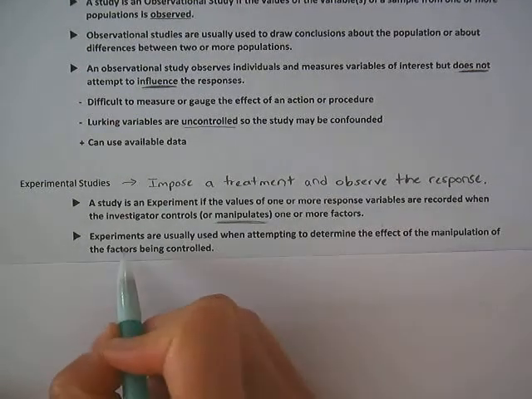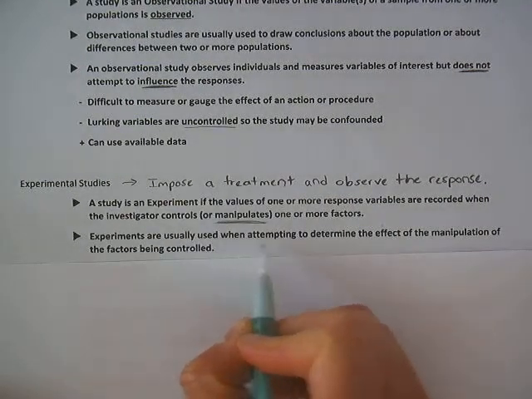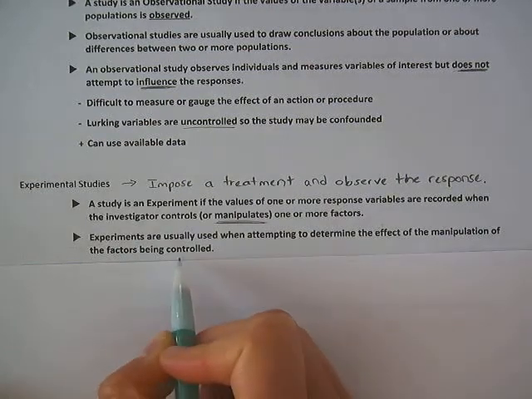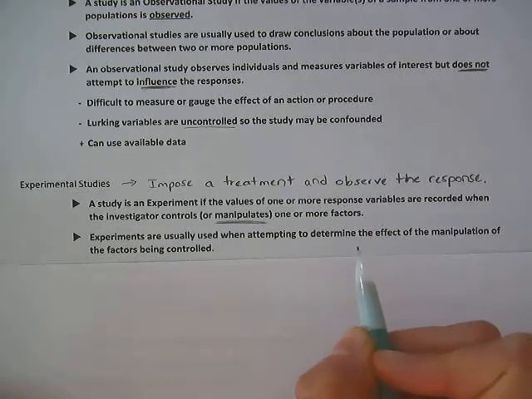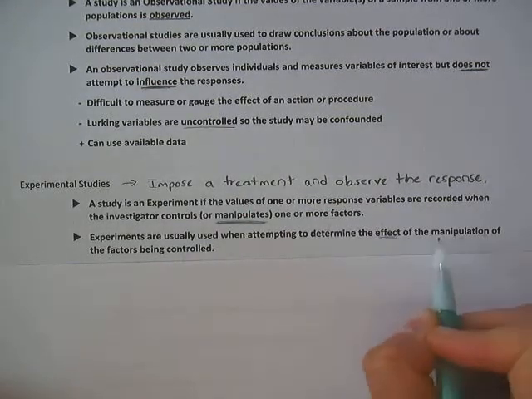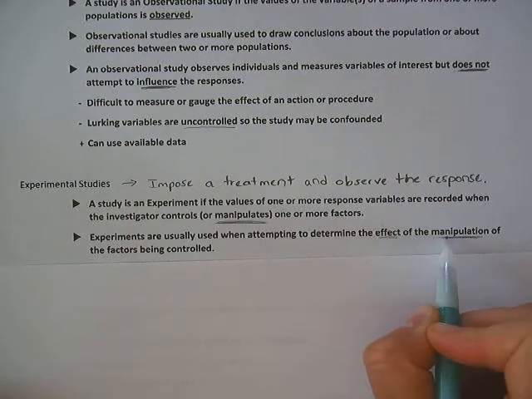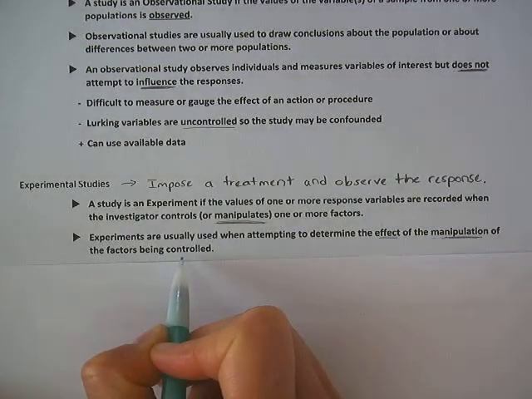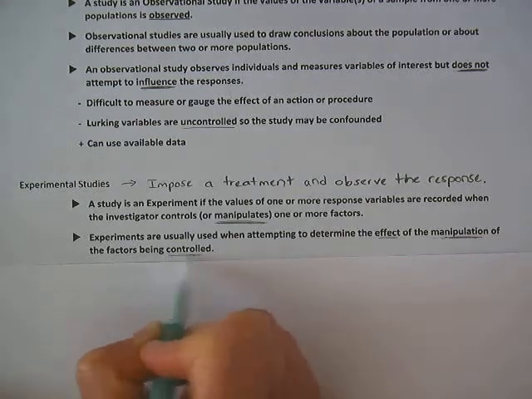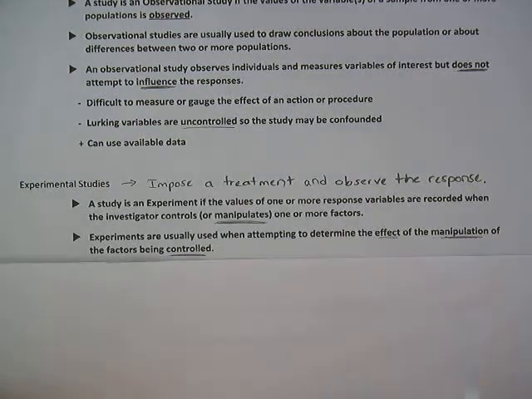Okay. So it says experiments are usually used when attempting to determine the effect of the manipulation of the factors being controlled. So, kind of going along with what I said, you're looking at the effect after you've done something. And then here's the big thing with experiments: you can actually control whatever can be controlled.